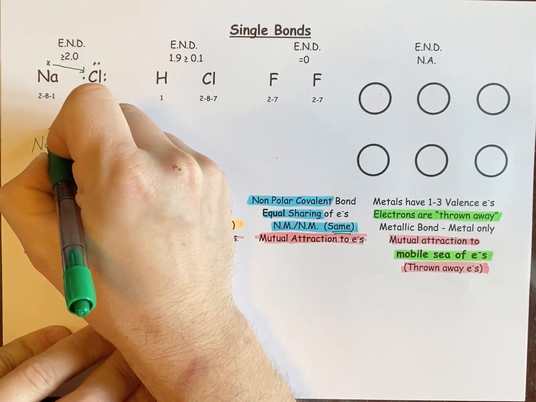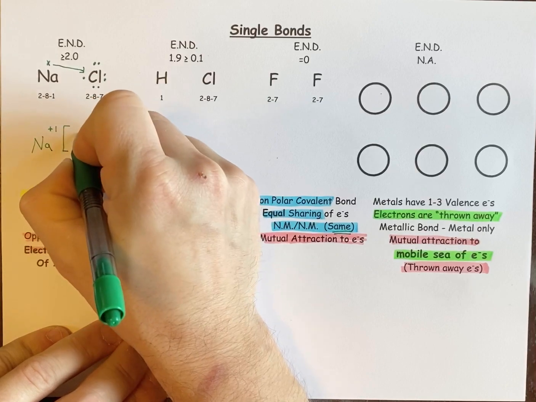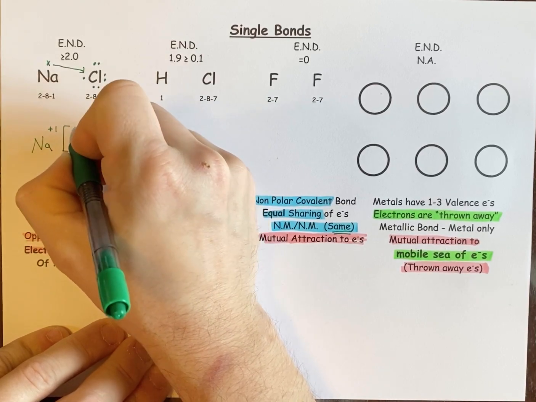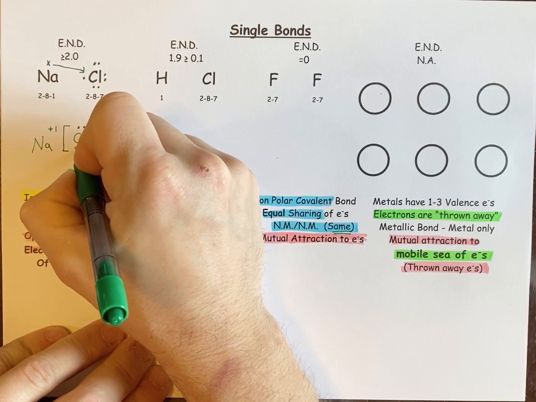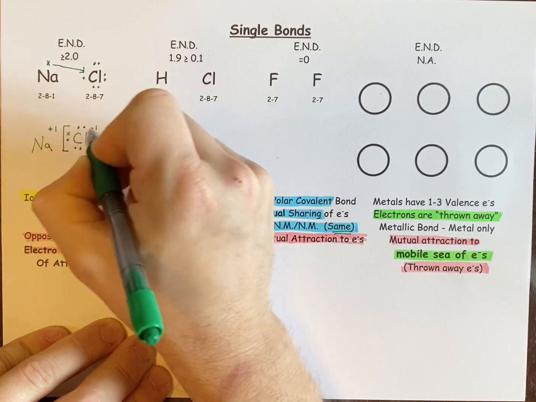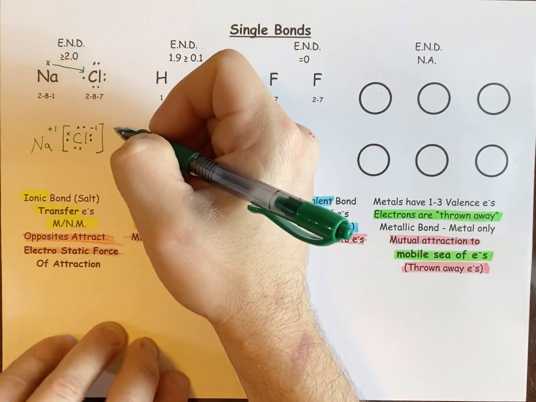Na lost the electron, so it goes +1. Chlorine gained the electron, so it goes -1. I put brackets around the element that gained it. And there's the Lewis dot diagram.